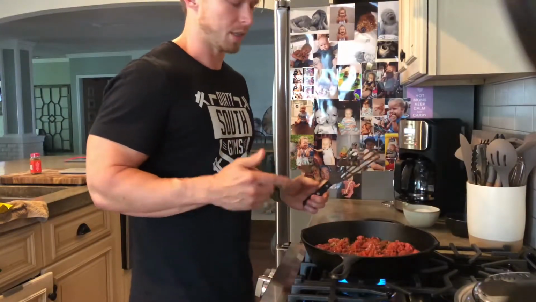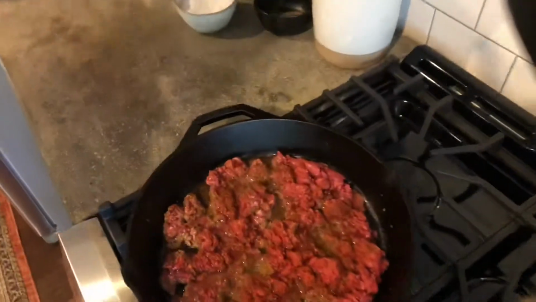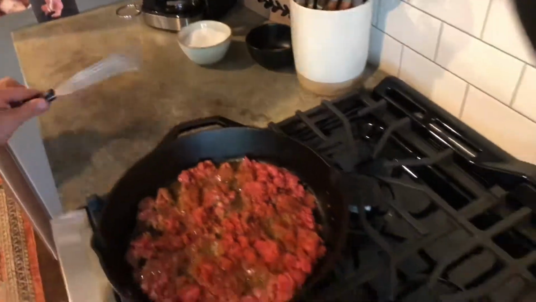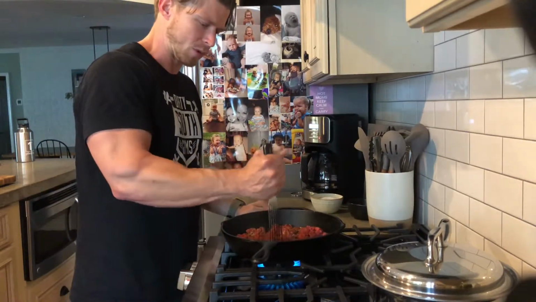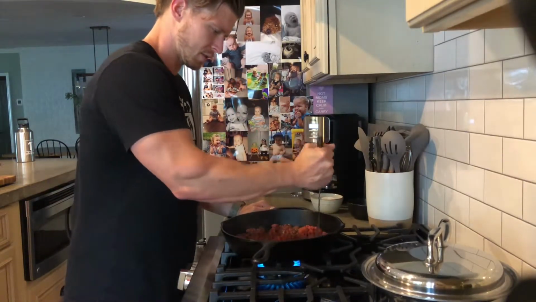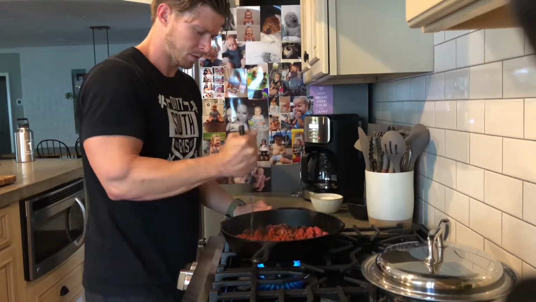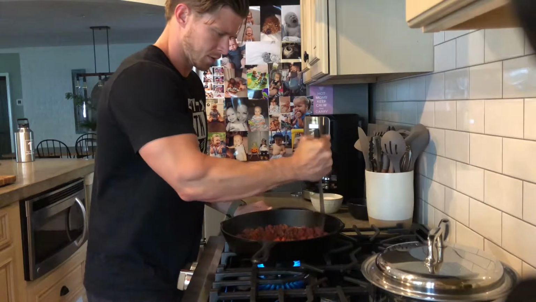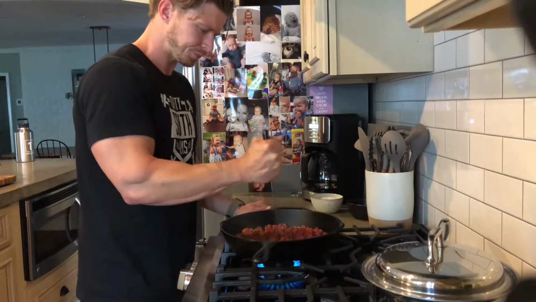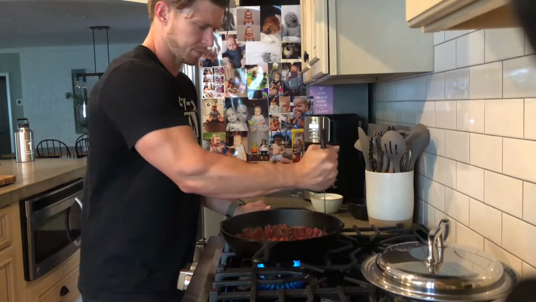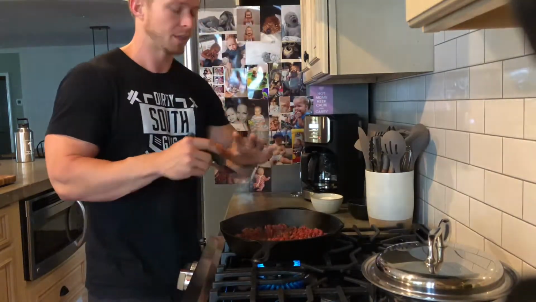Okay, so as you can see, got the ground beef going here. Let me just let you take a look at it. I tried to break it up into some decent chunks there. And I'm gonna break it up some more as I go. And I just sprinkled the seasoning over the top of it. Again, if you've cooked ground beef before and you have your own way of doing it, it's just ground beef.